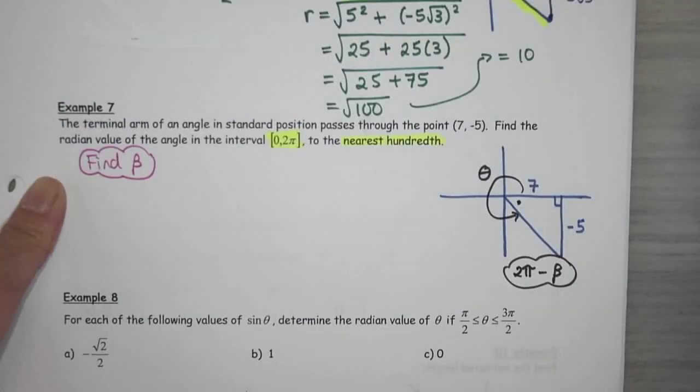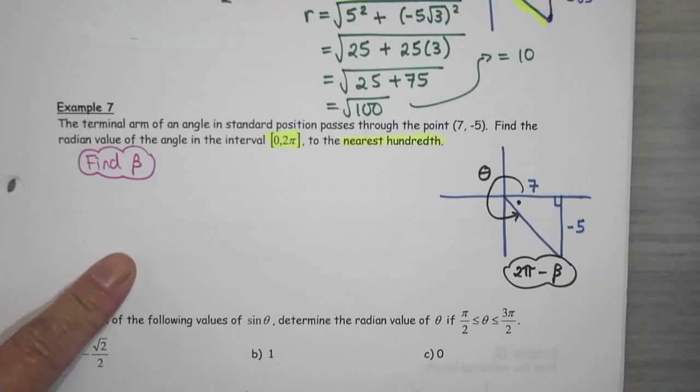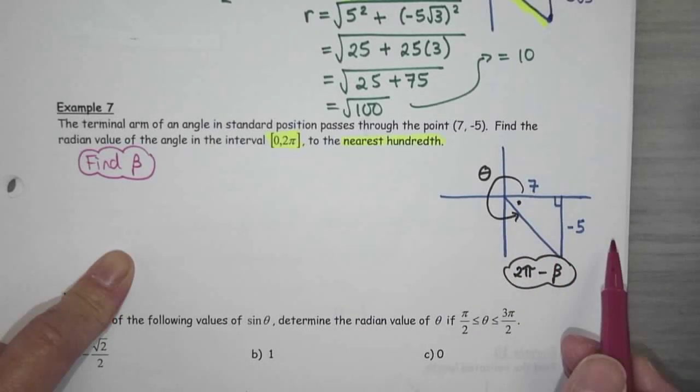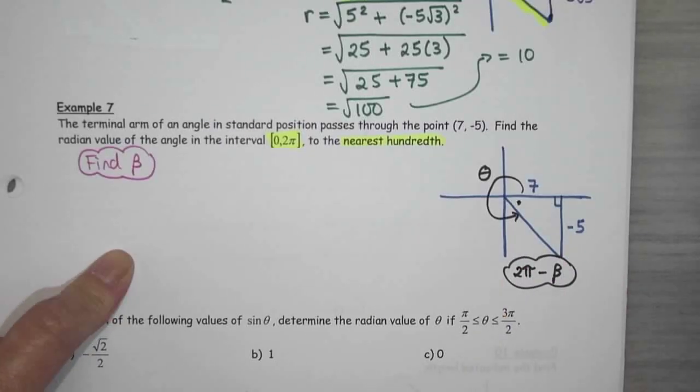It doesn't tell me to do that, so that's why it's a plan of action. I'm going to find the beta. How can I find the beta? Thoughts? Yeah, trig ratio. We have a 7 and a negative 5. What trig ratio would be better to use?